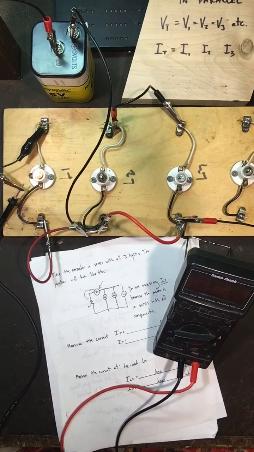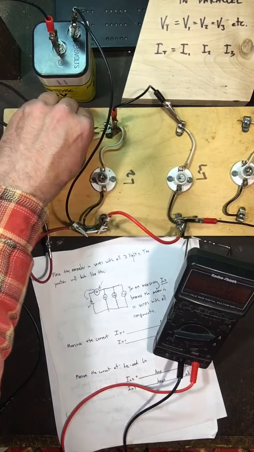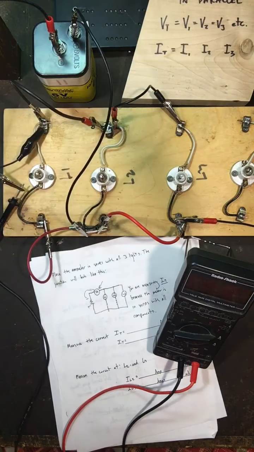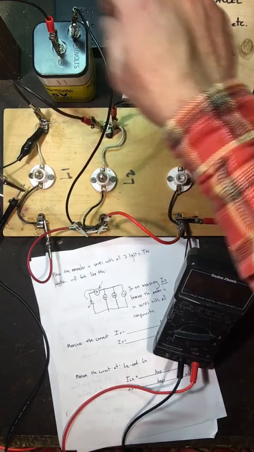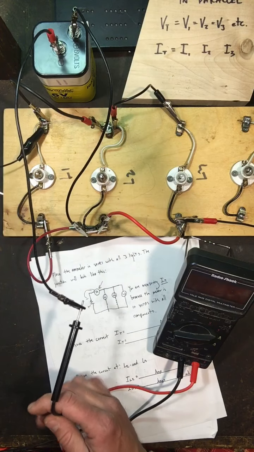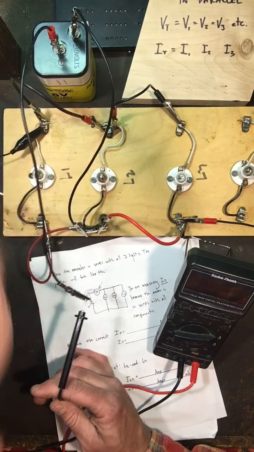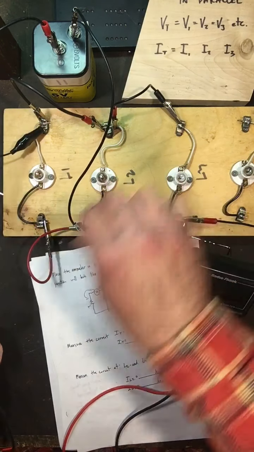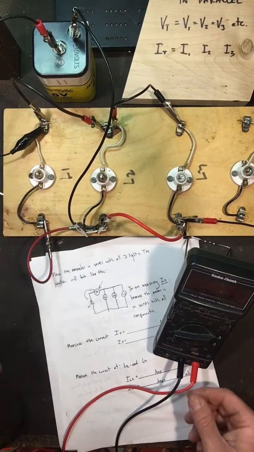I want it to go to 2. And 3. So the negative side goes to the ammeter. From our ammeter, we go to 1, 2, and 3. And then all go back to the positive side of the power supply here.